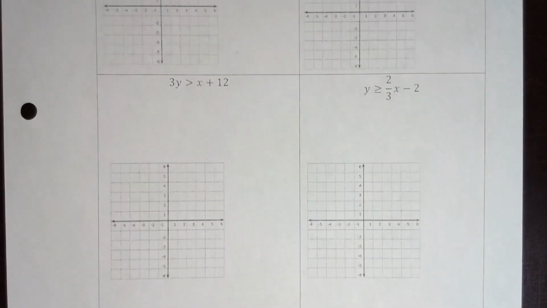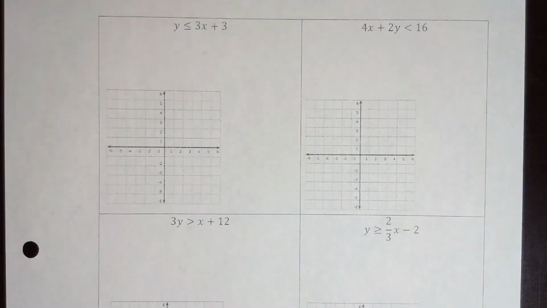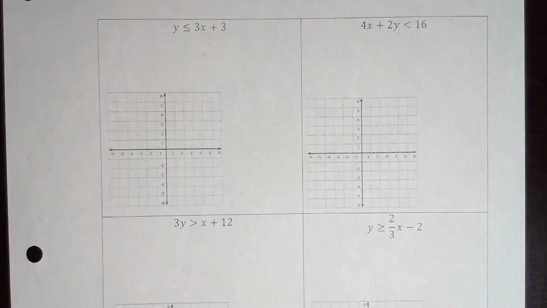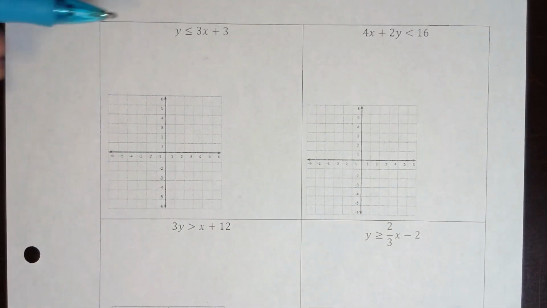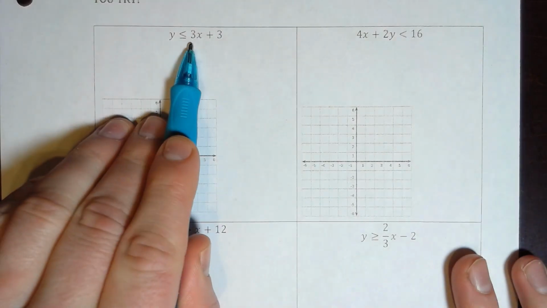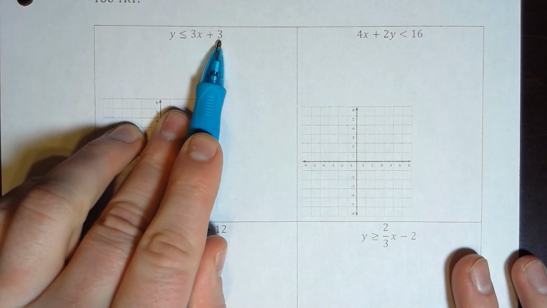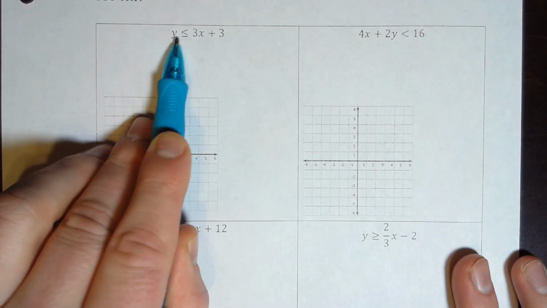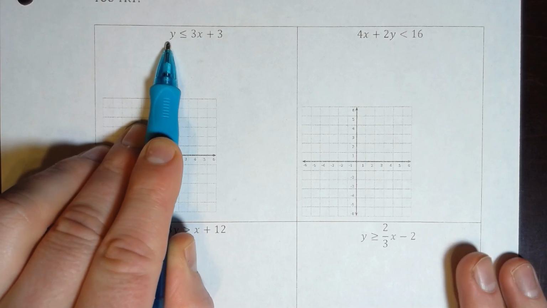I want to go ahead and try this with you. I want you to do one or two with me, and once you feel comfortable, go ahead and pause this video and try it on your own. So let's jump into this first one. The first thing that I see is that it's already in slope-intercept form. I see my slope, I see my y-intercept. I know that because y is all by itself.